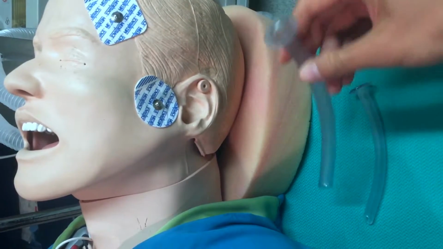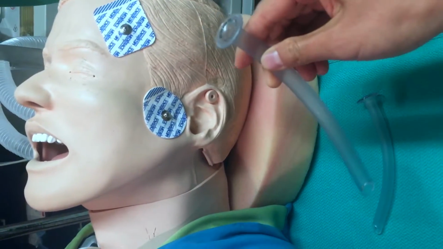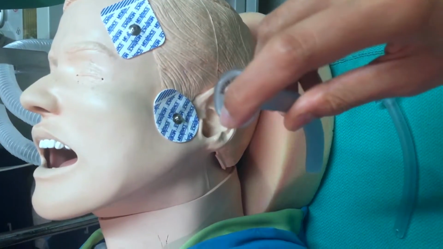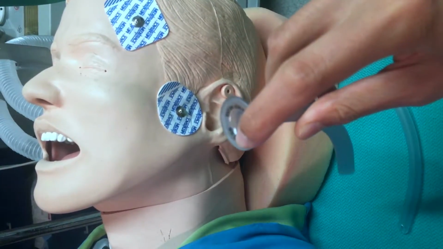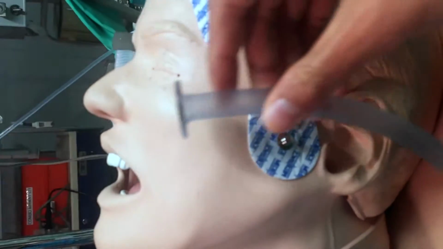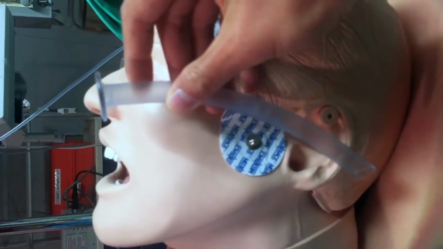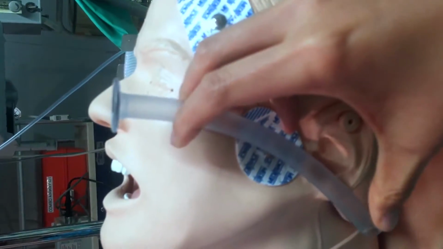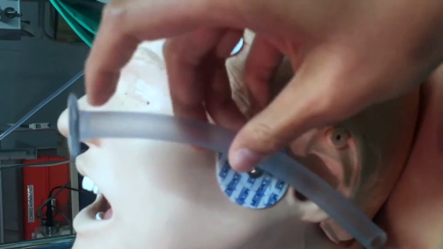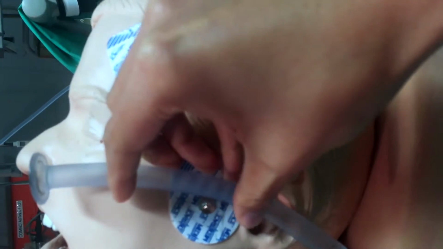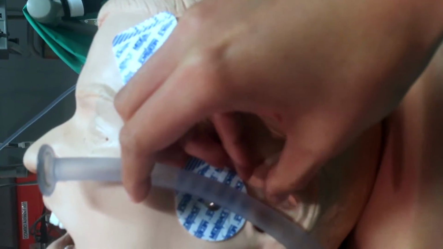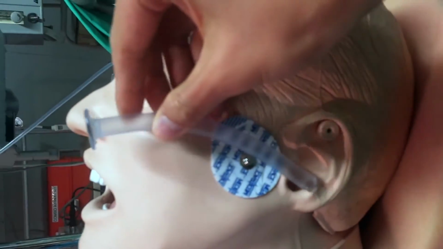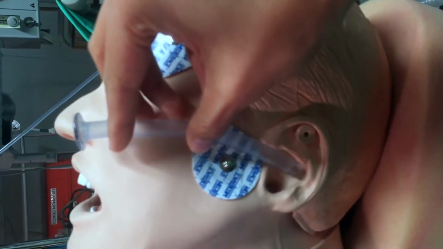So the best way to put this in a patient, you want to measure it first. This is the flange, this part. You want to put it on the outer border of the nare, and the tip, this part, should reach but not exceed the external auditory meatus. As you can see, I am definitely going past that, so I would try maybe a smaller one. We'll see. Oh, this is perfect.